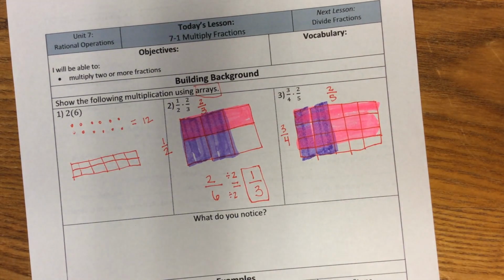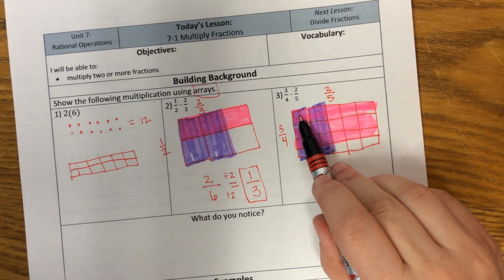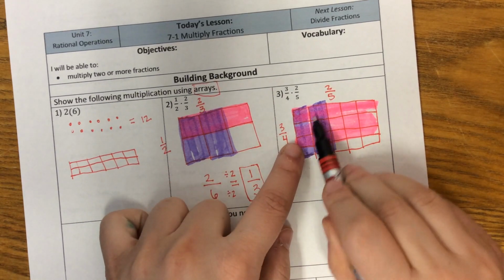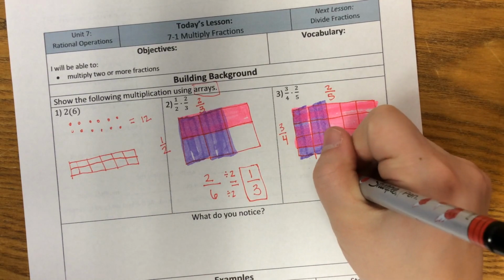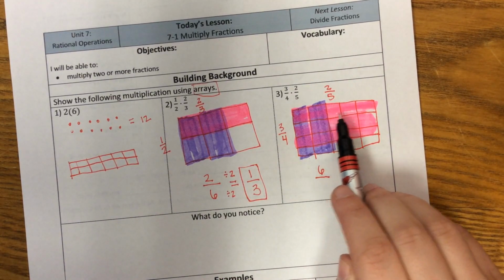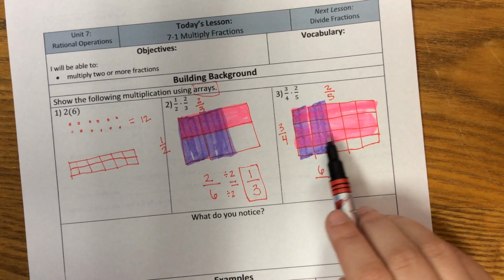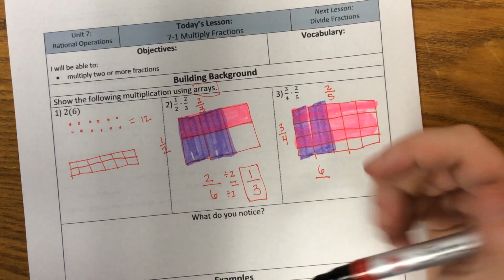Now I want to think, where did they have both the colors? Where do they overlap? So I have overlap, overlap, overlap, overlap, overlap, overlap. So just those ones. So 1, 2, 3, 4, 5, 6. So that's going to be 6 of them out of how many total squares were there? There's 1, 2, 3, 4, 5, 6, 7, 8, 9, 10, 11, 12, 13, 14, 15, 16, 17, 18, 19, 20.